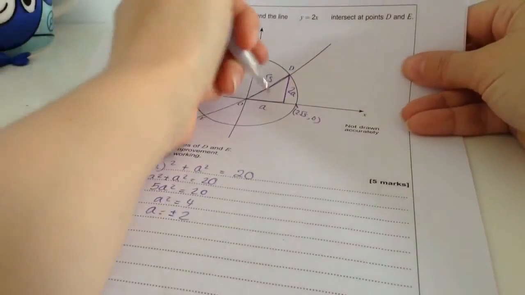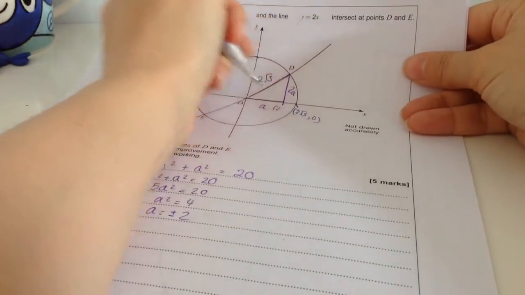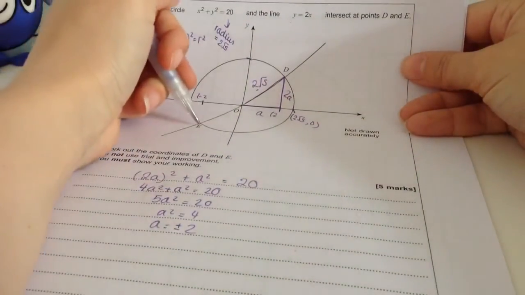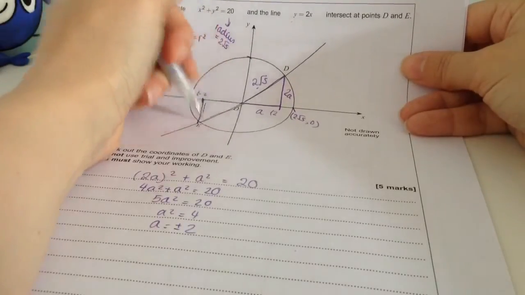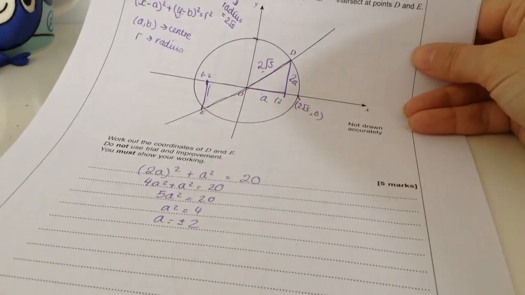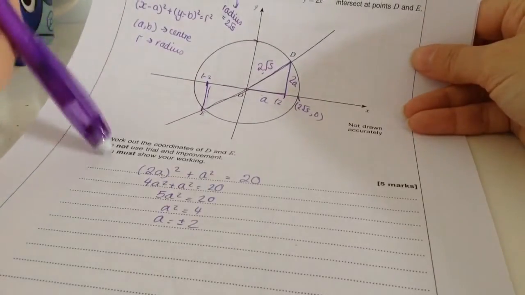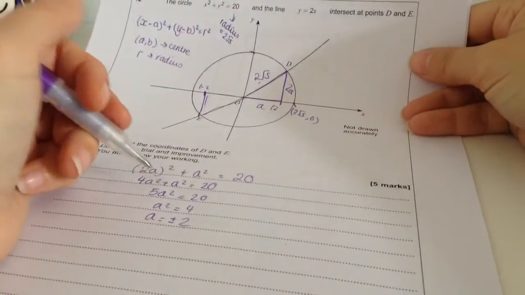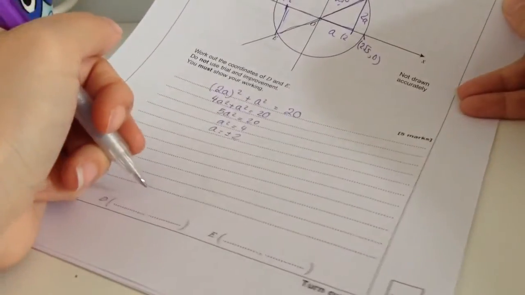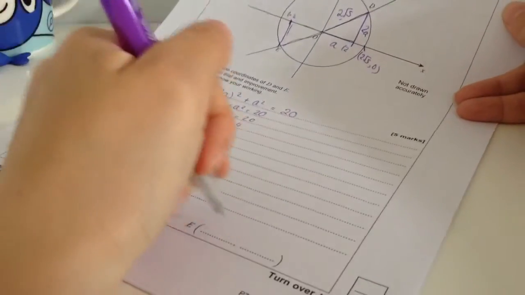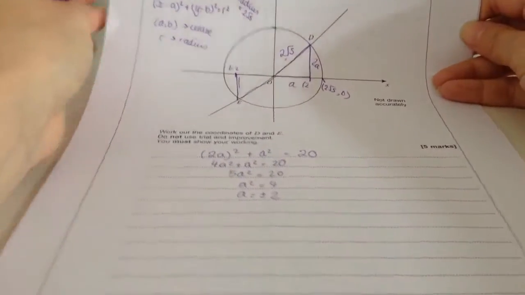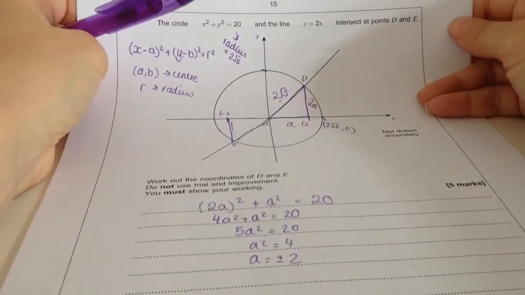So that means that the x-coordinate here would be 2, and the x-coordinate here would be minus 2, because this is the same sort of situation, but over there. And then in terms of the y-coordinate, it's 4, isn't it? Because this is up 2, so D is (2, 4), and E is (minus 2, minus 4). That's quite nice and neat.